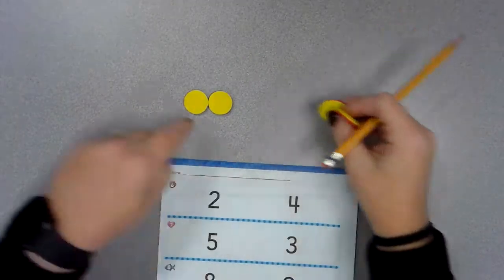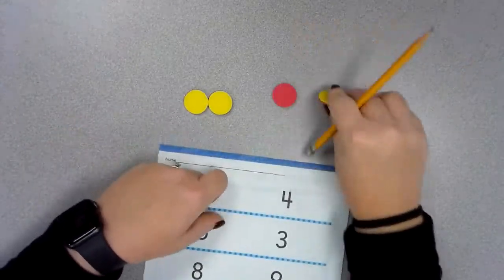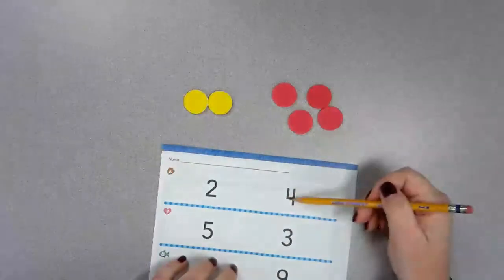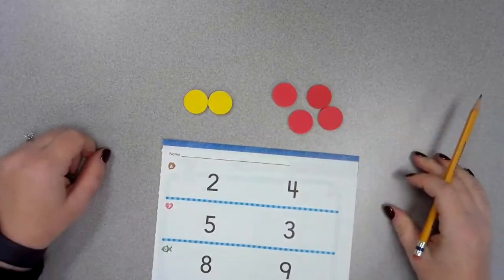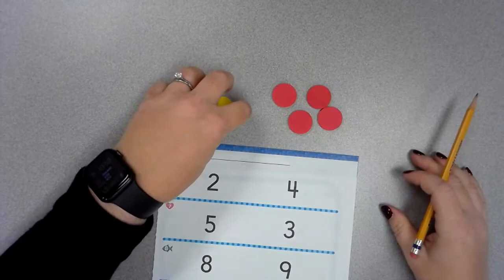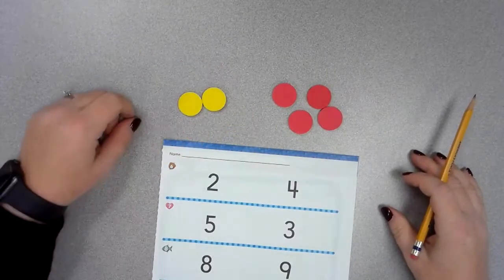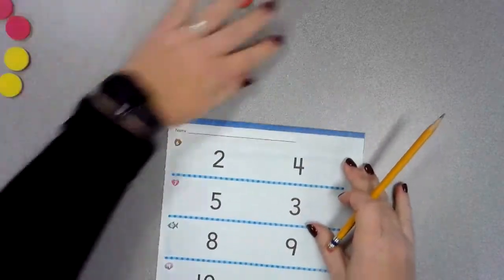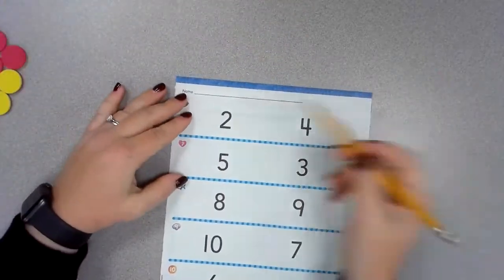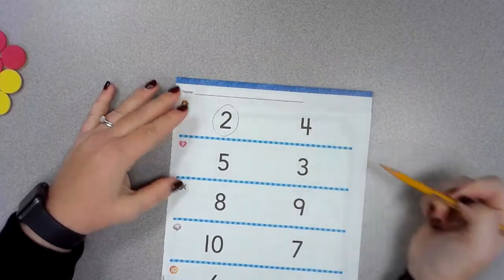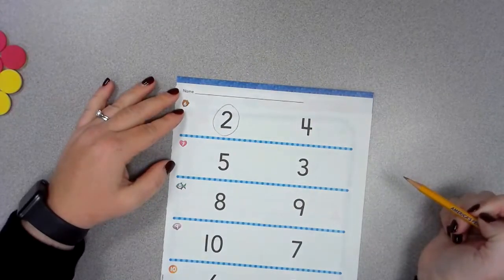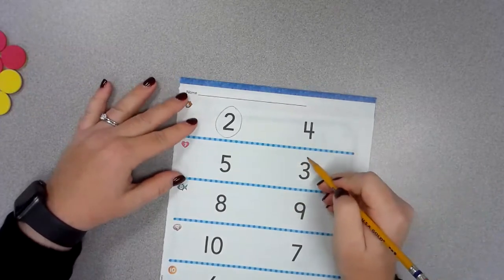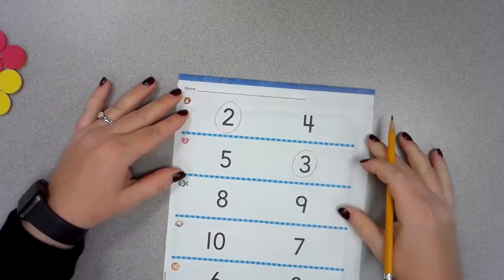But this is one of the ways we need to learn how to do it too, just by counting order. So if I have 2, 1, 2, and then this group is 4, to represent this number 4, 1, 2, 3, 4, which one has less? We can see right away that this is a smaller group, right? 2. And when we're counting 1, 2, 3, 4. So 2 is less than 4. When we're counting 1, 2, 3, 4, 5, so 3 came first, so 3 is less.